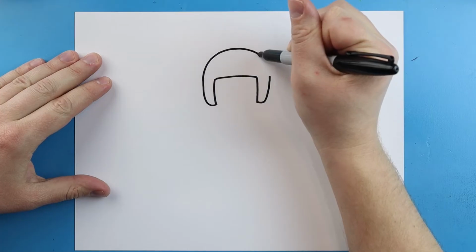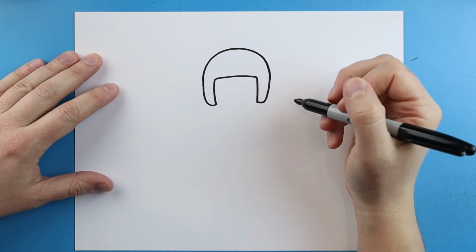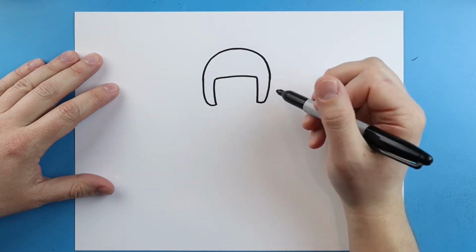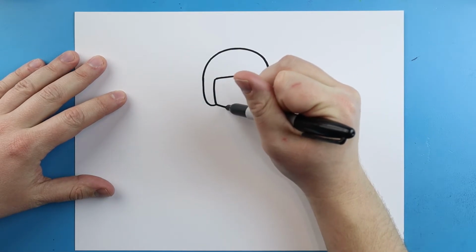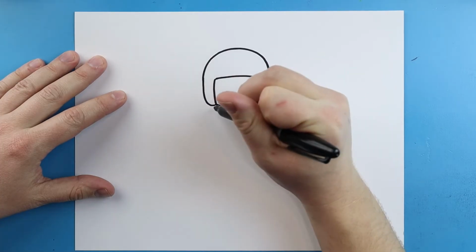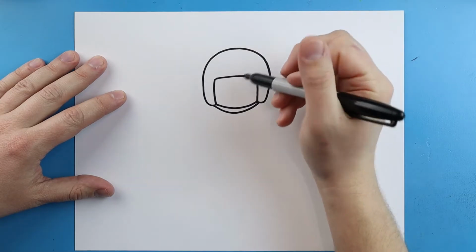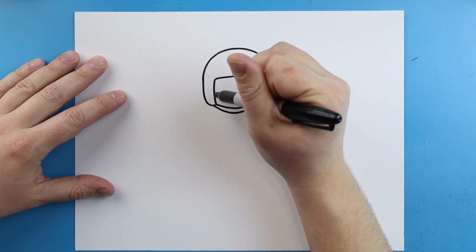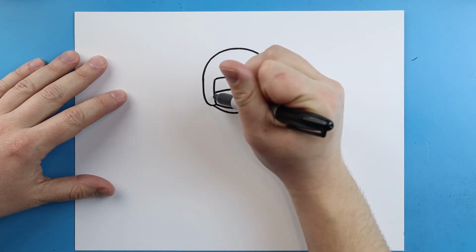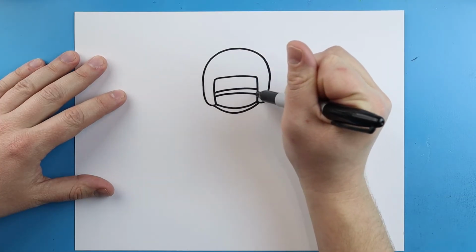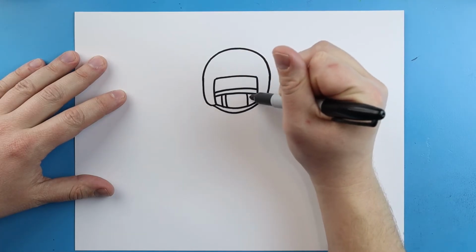Then I'm going to make lines just going to curve up and down. Starting here, I'm going to draw a line that's going to come down and up. And one more that's going to come down and up. Next, right here, we're going to draw a line across. And another line across. And I'm going to put two lines that come down on each side.